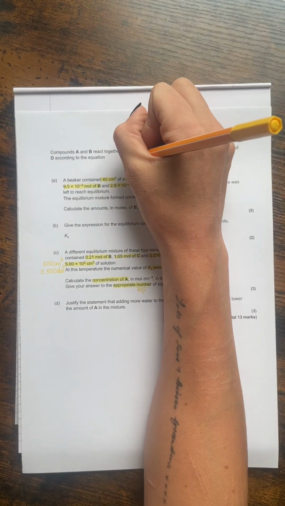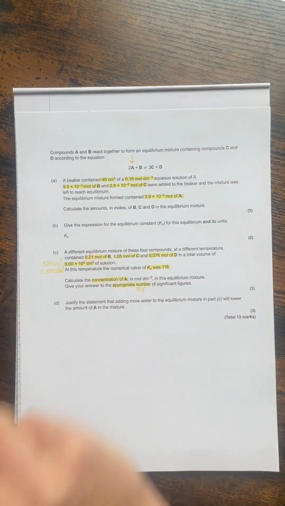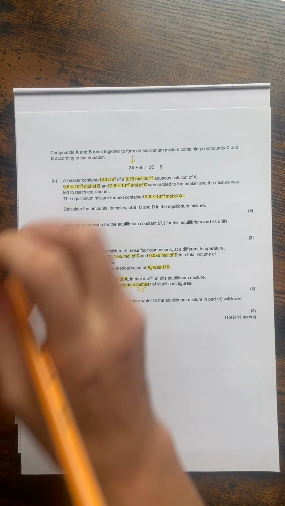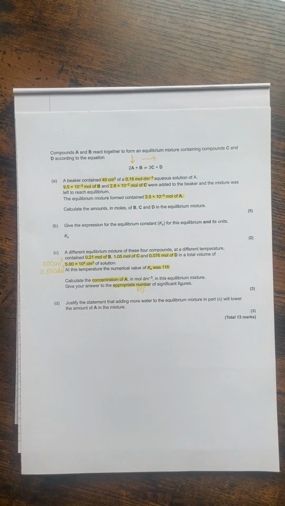Okay. And then finally, justify the statement that adding more water will lower the amount of A in the mixture. So the amount of A is decreasing. And if the amount of A is decreasing, if we're thinking about Le Chatelier, what has to have happened for A to go down is the position of equilibrium has to have shifted to the right. That will cause there to be less A in the mixture. So why would adding water cause that to happen?